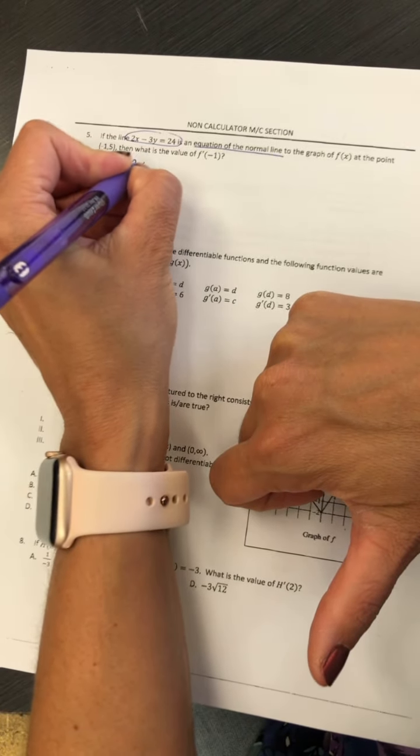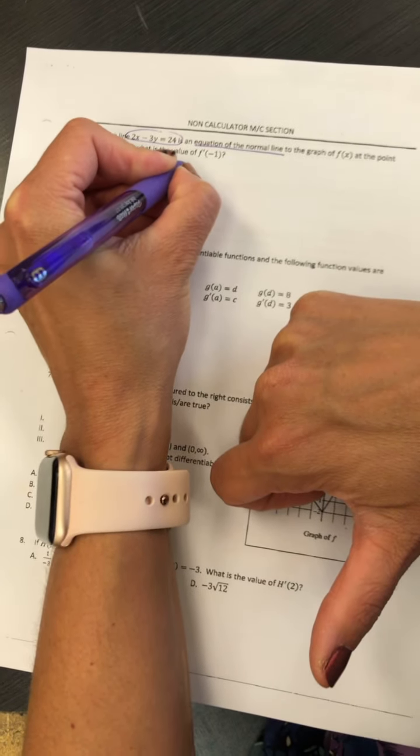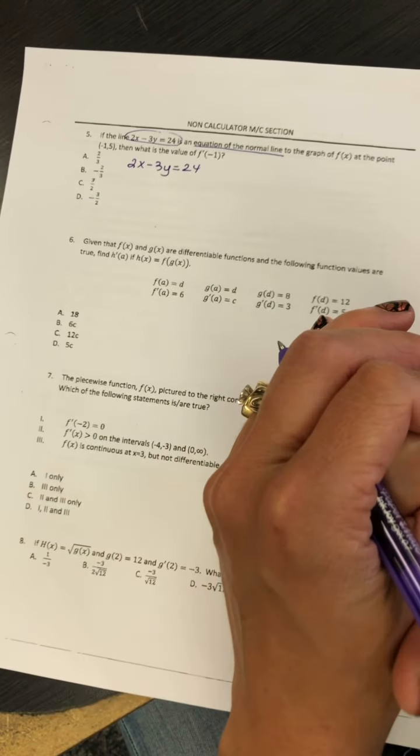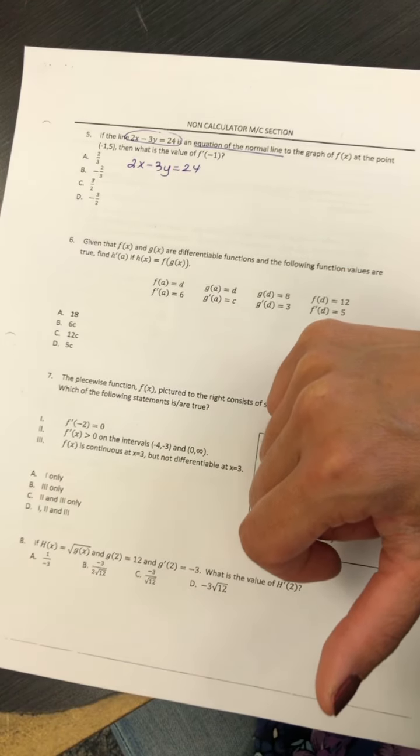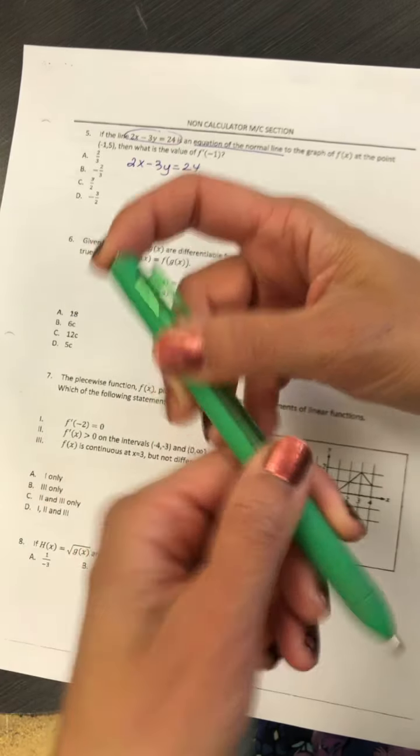So let's take the 2x minus 3y equals 24. Sit down, and if you run around again, you're going to be in some major trouble. Sorry about that, guys. I've had to keep stopping the video to yell at them, like, frequently.